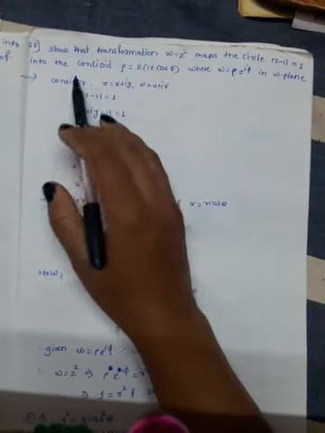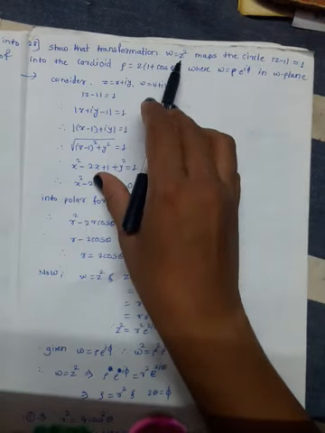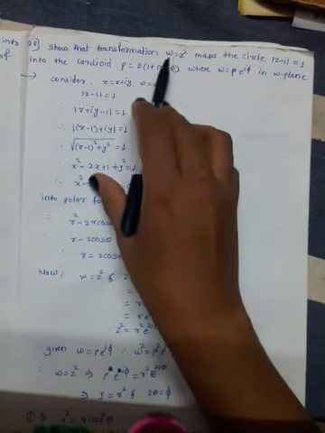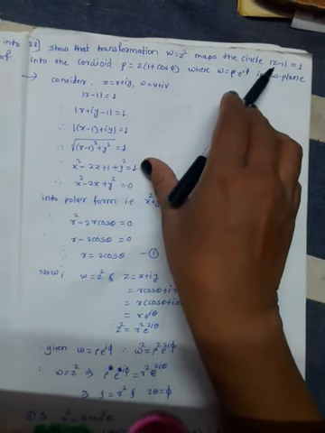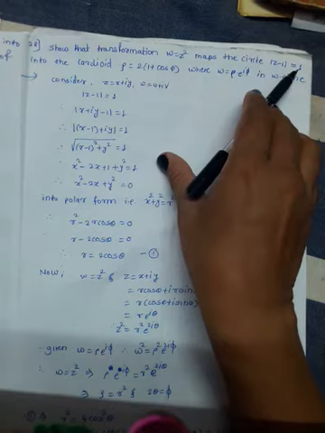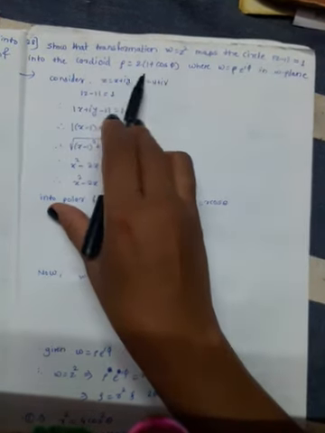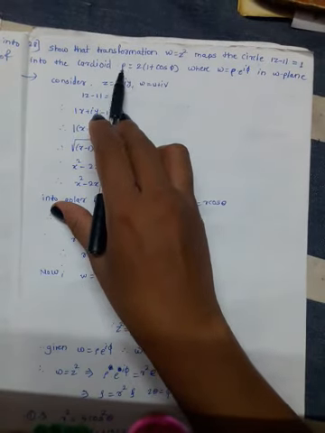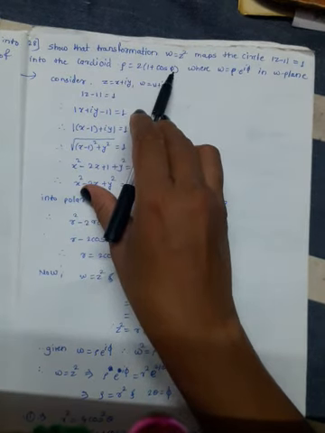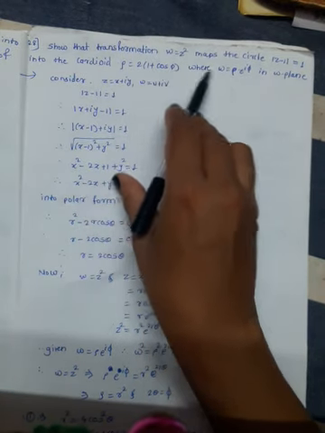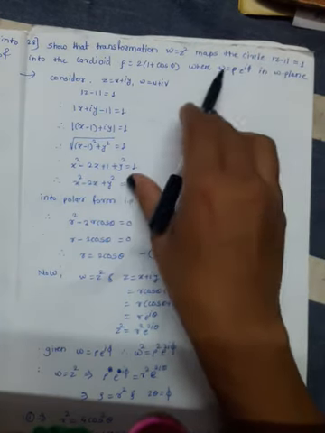Consider next. Show that the transformation w is equal to z square maps the circle mod z minus 1 is equal to 1, we have to start from this, into the cardioid. The notation is rho is equal to a into bracket 1 plus cos phi, where w is given by rho into e raised to i phi in the w plane.